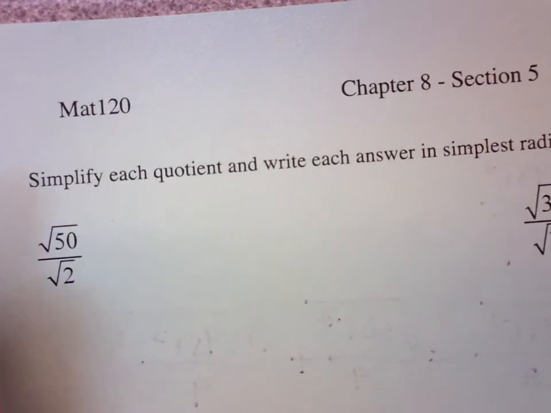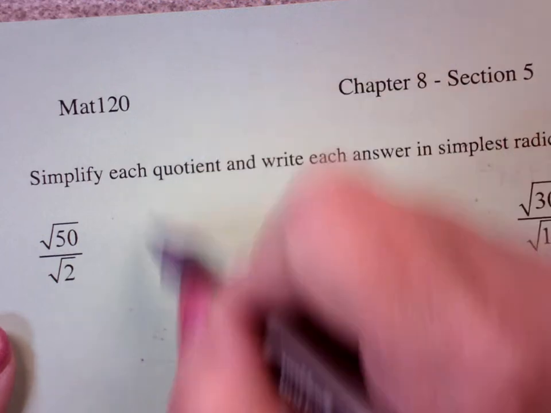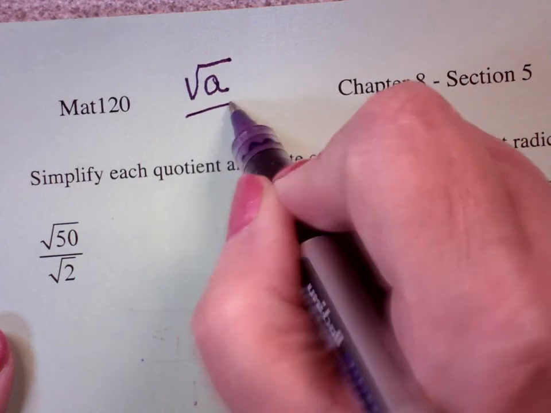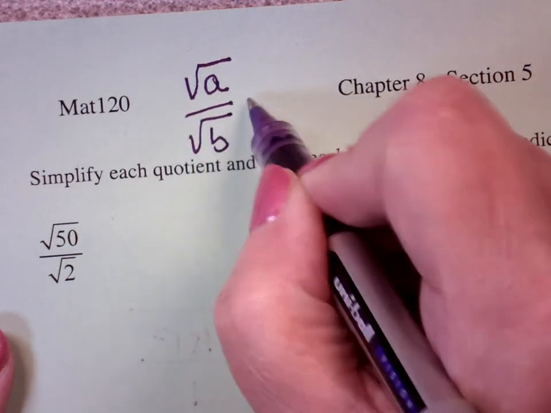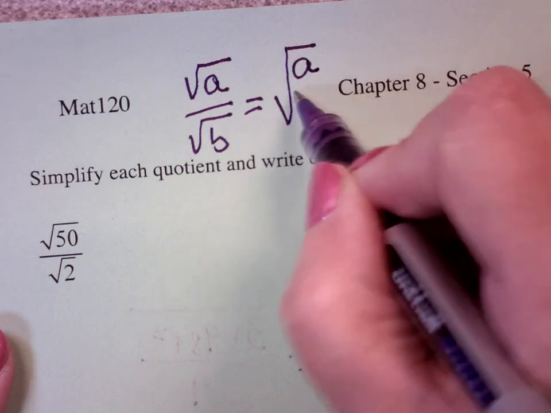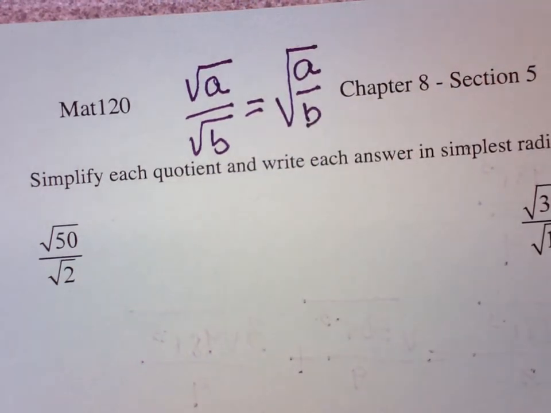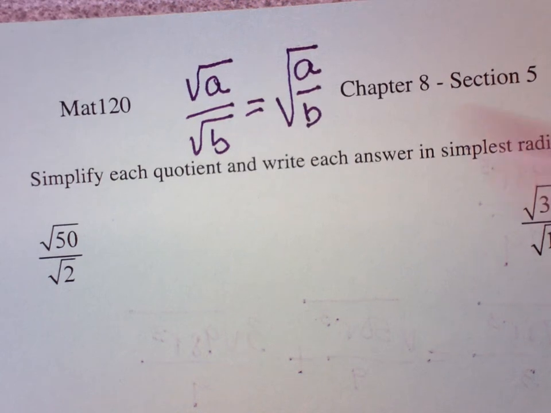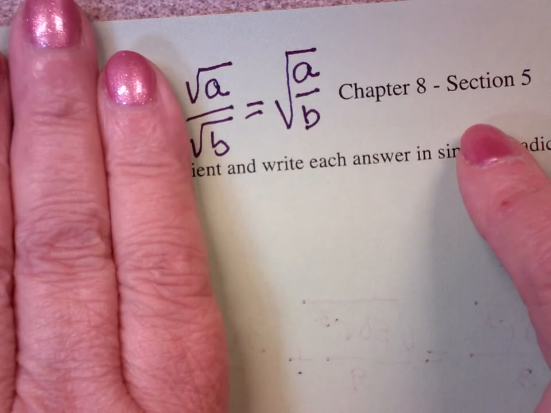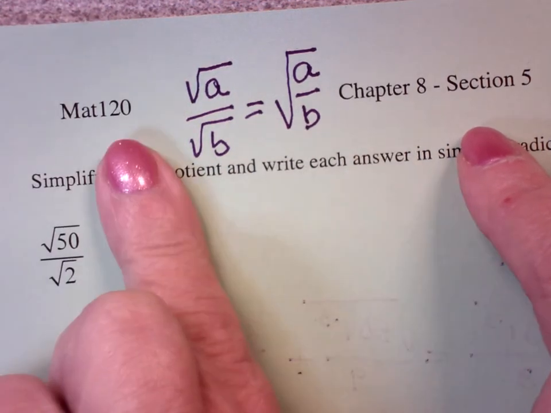And so when we're using the properties of radicals, what it's going to say is, if I have the square root of A divided by the square root of B, it's going to be the same thing as taking the square root of A divided by B. So you could bring it under a single radical. You could have a single radical, take it apart. That's what we did previously. Or you could have two radicals and bring it back together. You could take it apart, bring it back together.